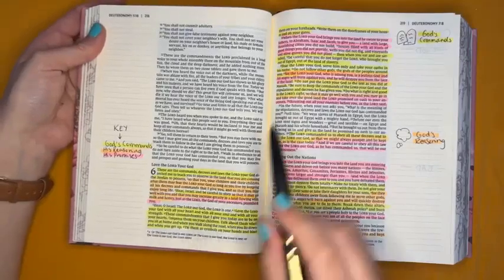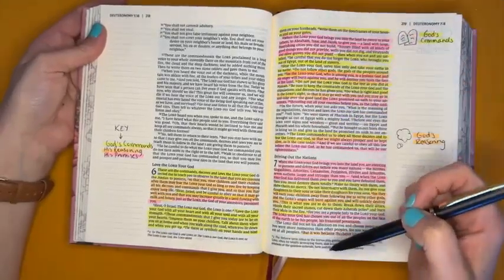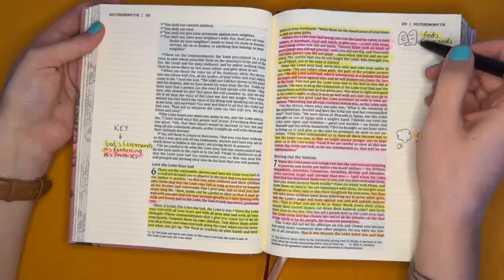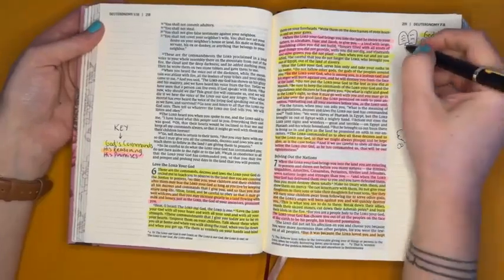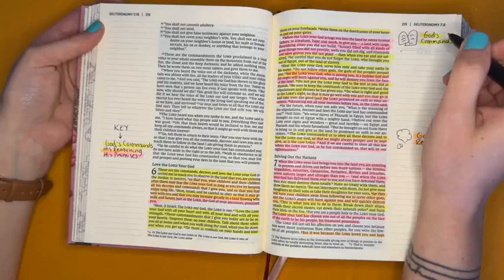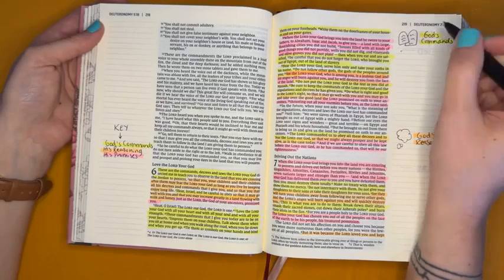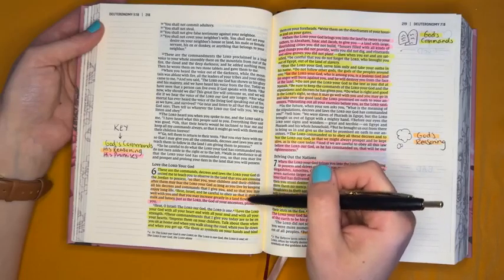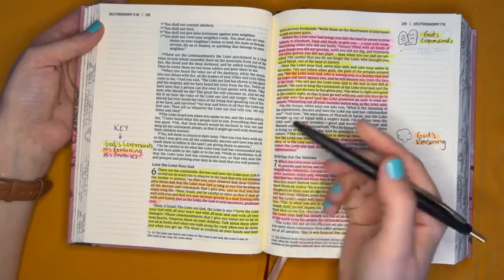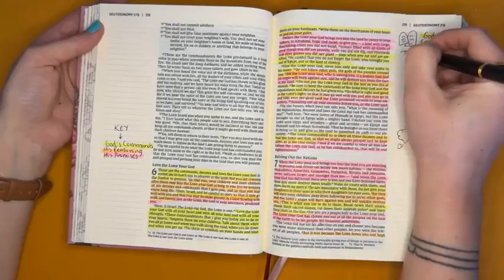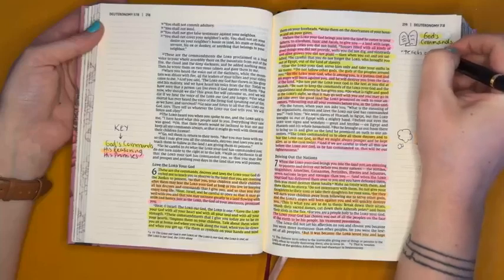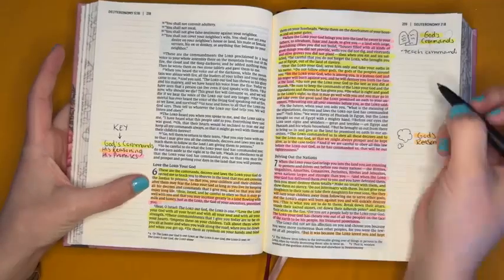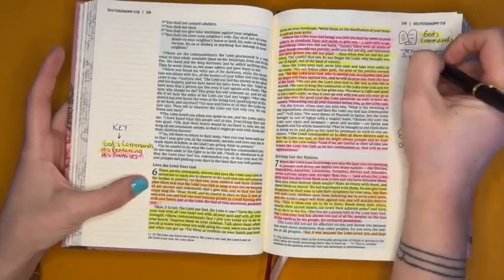So what I did was I went through and I color-coded everything I was reading. And what I want to do with you right now is pull out some of those little things and make a list of them. So his commands are chapter 6, verse 1. He wants Moses to teach them. He wants them to teach, so people will keep them or follow.